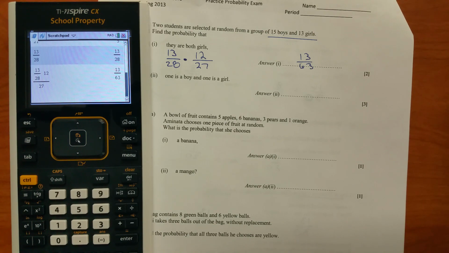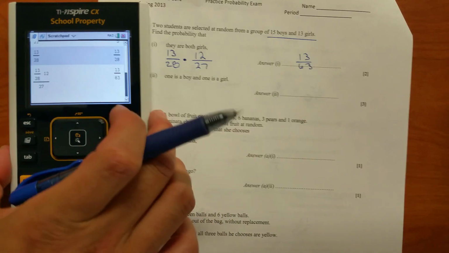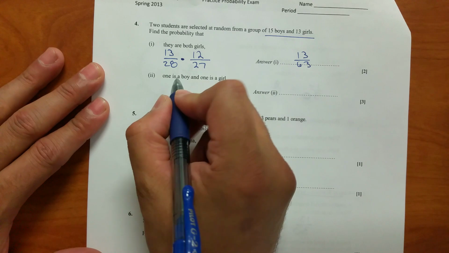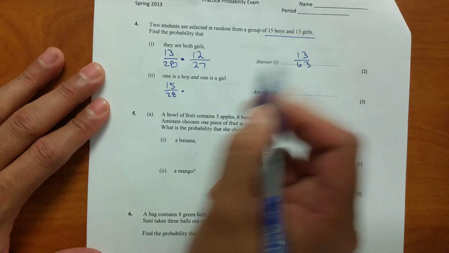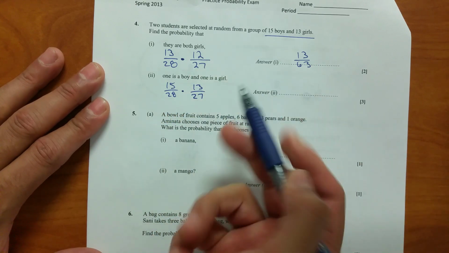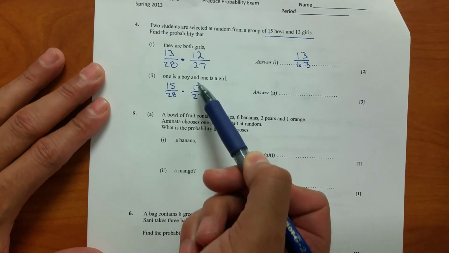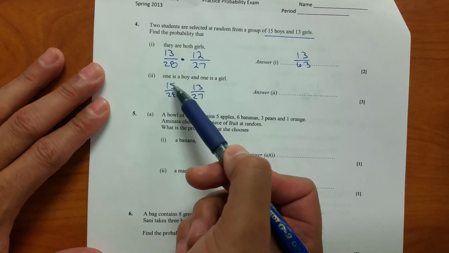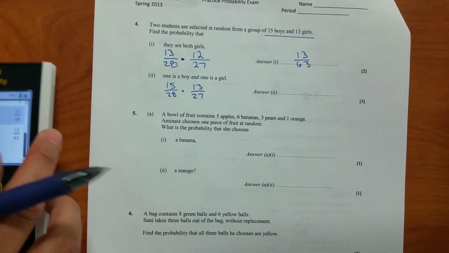Okay, all right, now on this next one, one is a boy and one is a girl. So now my first thing I'm going to do, set up my fraction for one of them being a boy. So boy is going to be 15 out of 28 times the girl, which is going to be 13 over 27, because I took out a boy, so that means it's one less to the total. I'm not changing the number of girls, so I don't change that number there. So that's why it's 15 and then 13. And go ahead, enter that in the calculator.